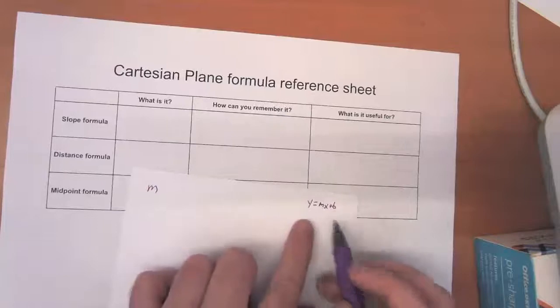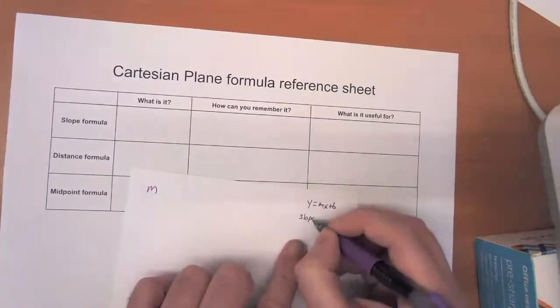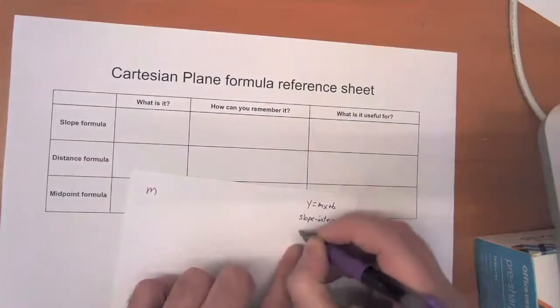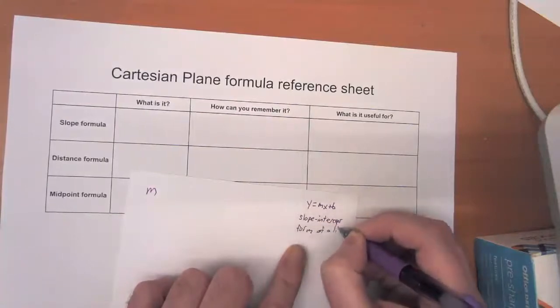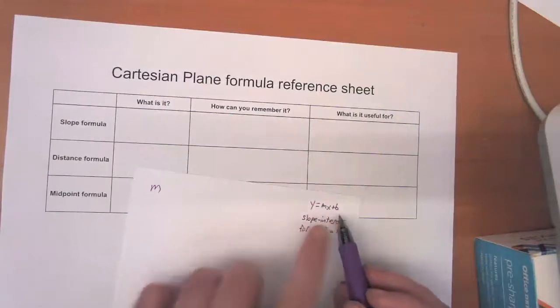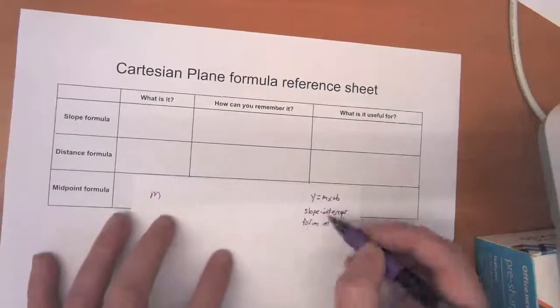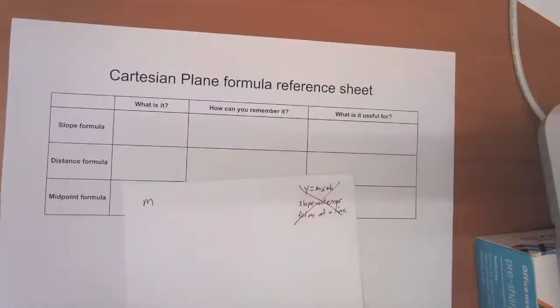This is not the slope formula. This is what we call the slope-intercept form of a line. Okay, so we can give an equation of a line if we know its slope and its intercept, but that doesn't help us calculate what the slope is. All right, so that is not going to help us today, but if you were thinking about that, that's a good thought.